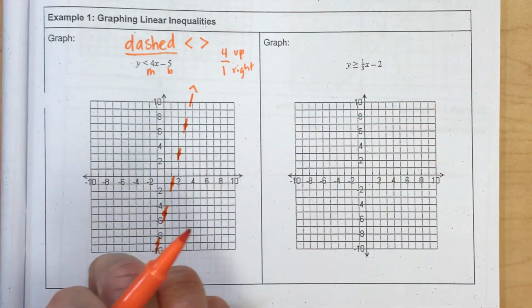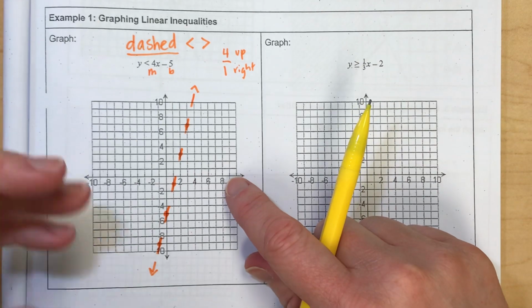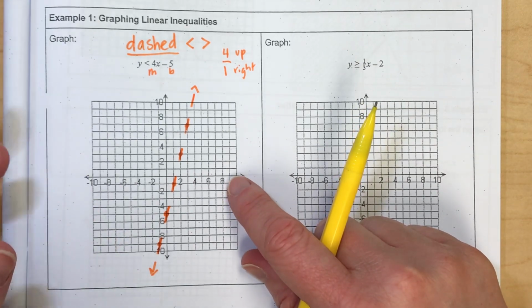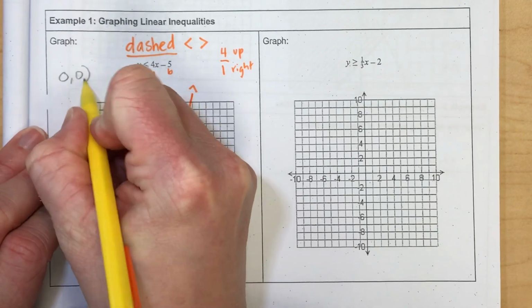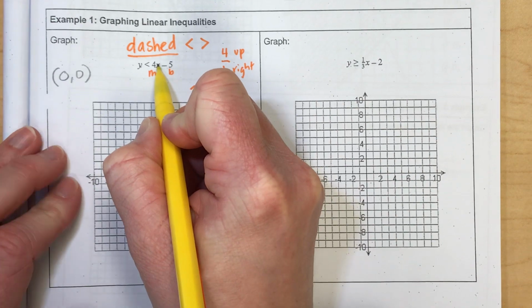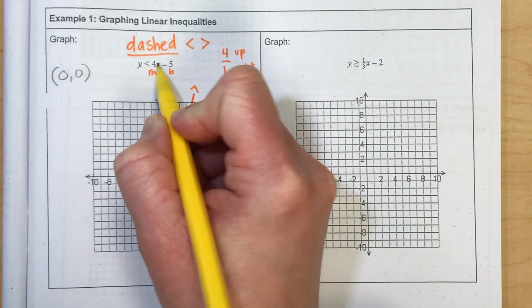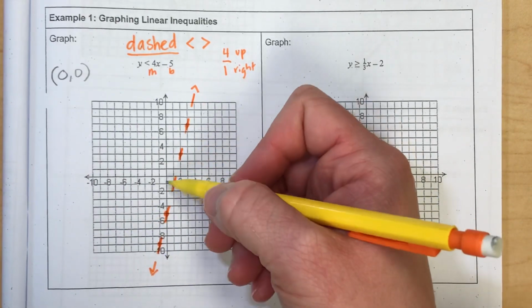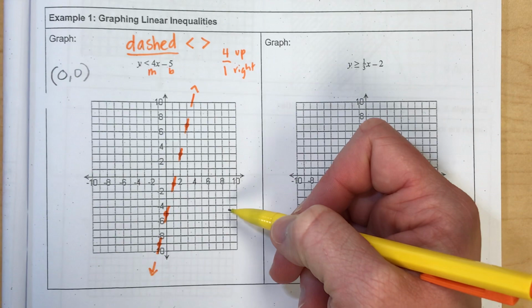This is how I find what area to shade. I pick a point that's not on the line and try to pick an easy point. One of the easiest points would be to test a point like 0, 0. And what we're going to do is plug a 0 in for our y value, a 0 in for x, and see if we get what is called a true statement. And if it is true, we would shade the side of the line where 0, 0 is. But if it is untrue, we shade the opposite side.